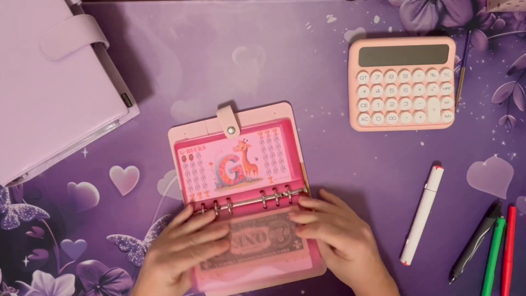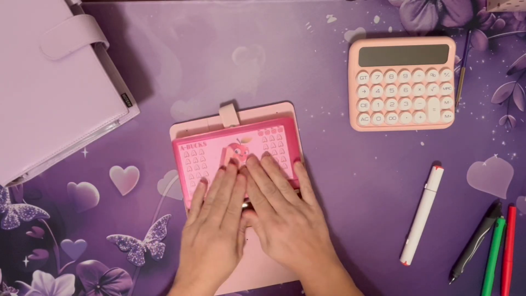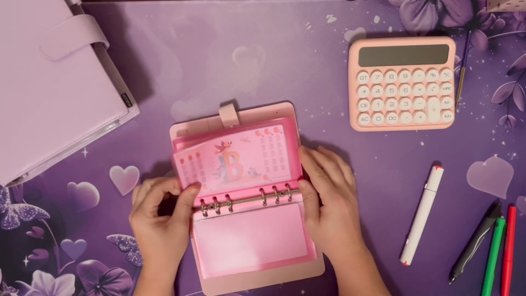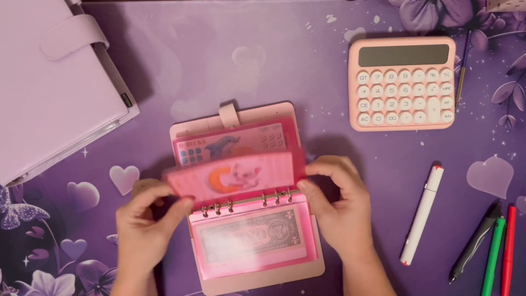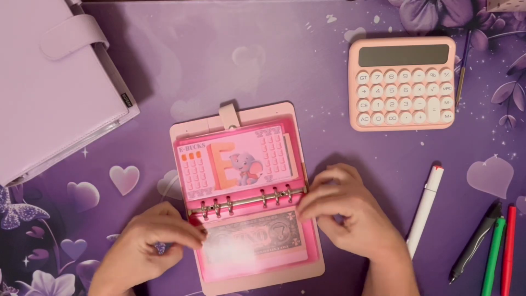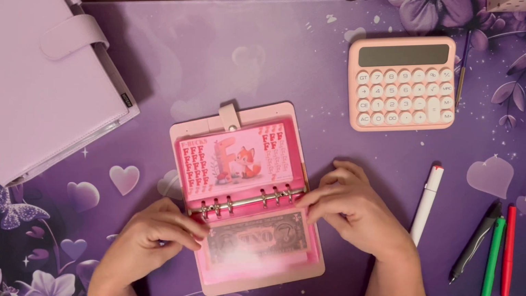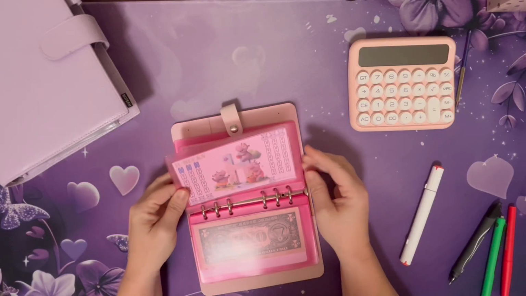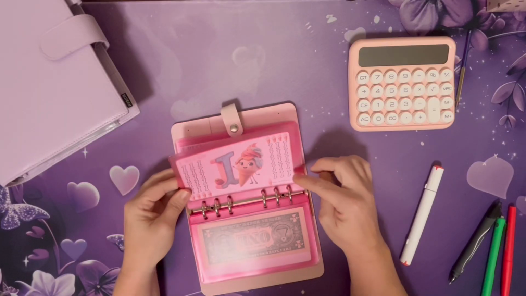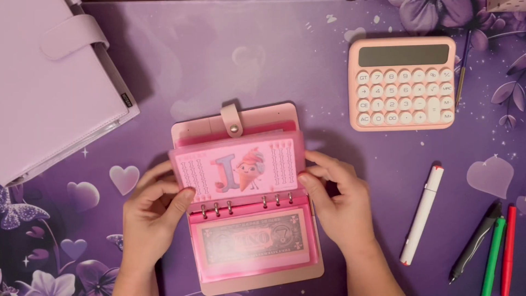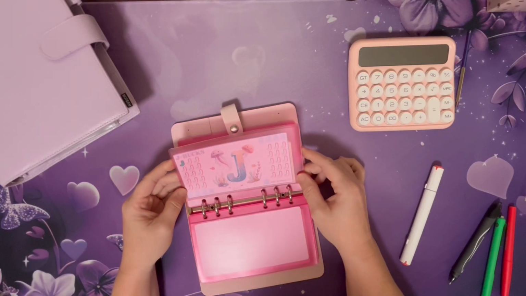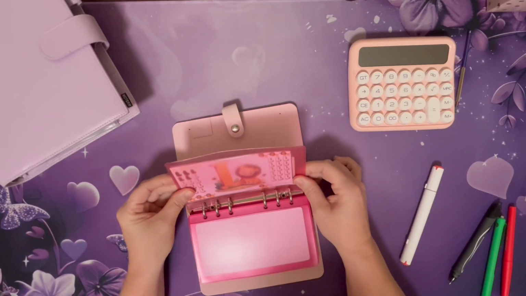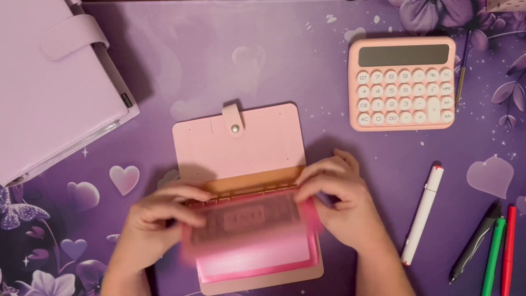And I haven't figured out what I'm going to do with these as we go, but I will figure it out. See, our A bucks are made in Boston. B's is in New York. C is Philadelphia. D is in Cleveland. E is in Richmond. F is in Atlanta. G is in Chicago. H is in St. Louis. I is in Minneapolis. We still have not gotten the first I as of yet. J's are made in Kansas City. K's are in Dallas. We don't have anything in there. And then our L's is made in San Francisco.